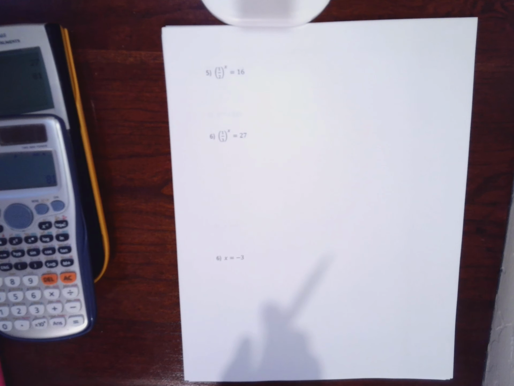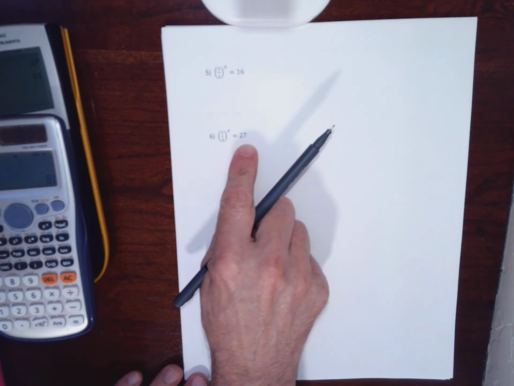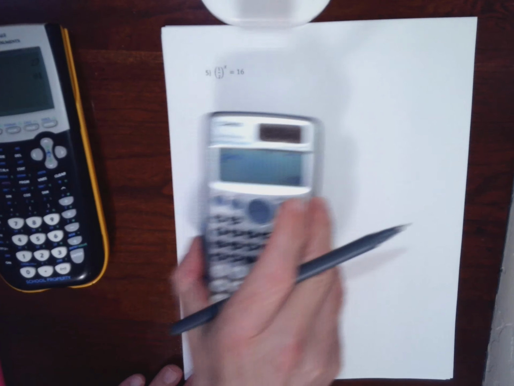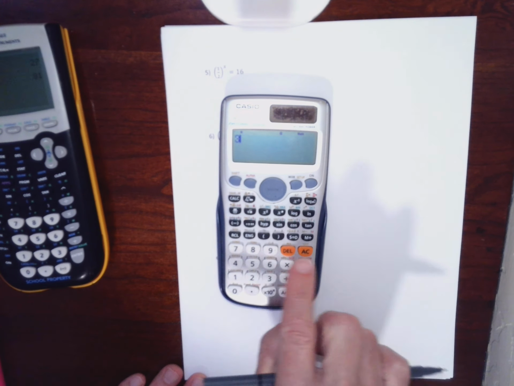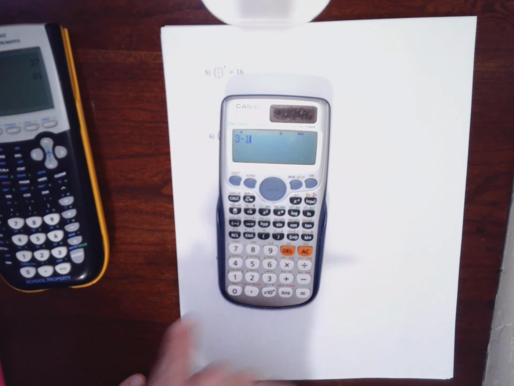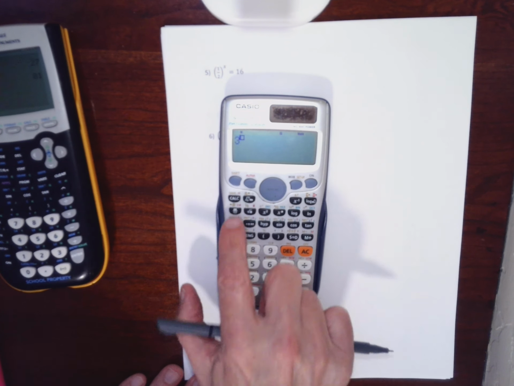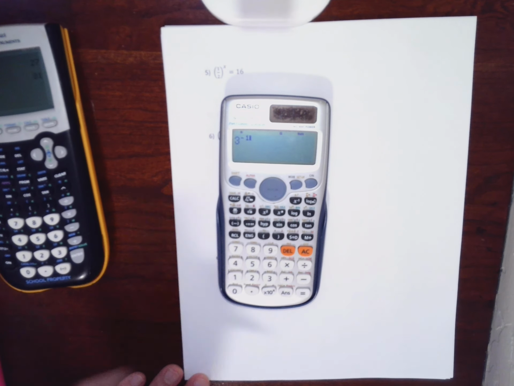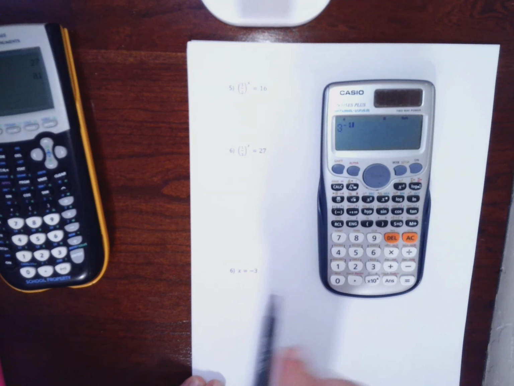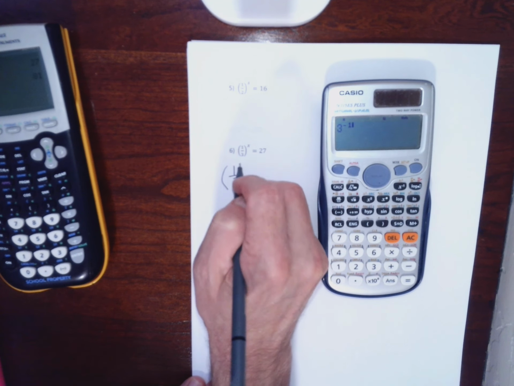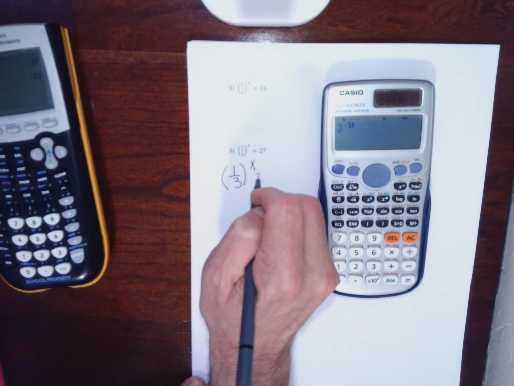5 and 6 are tricky. First of all, the left-hand side of 6 is the hard part. I'll do it on this calculator. I'll show you what I'm going to do. I'm going to rewrite the left-hand side of 1/3 with a negative exponent, just in case it's not showing up so well.